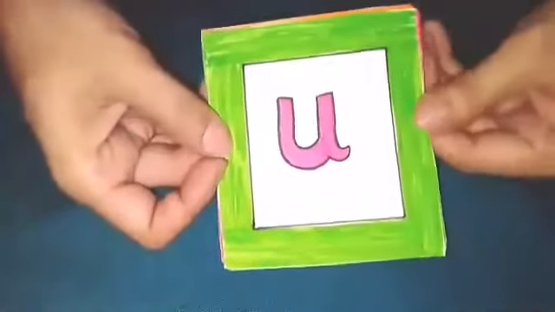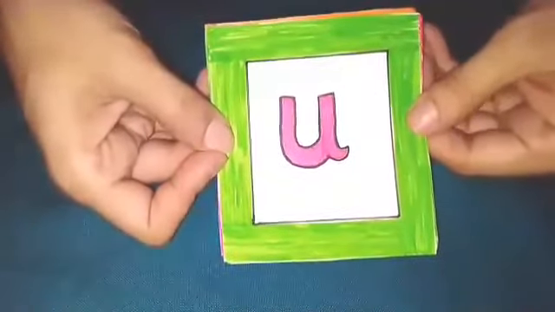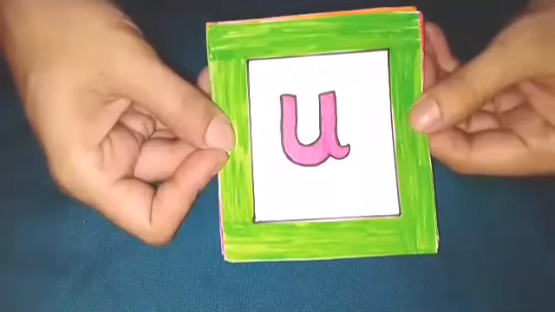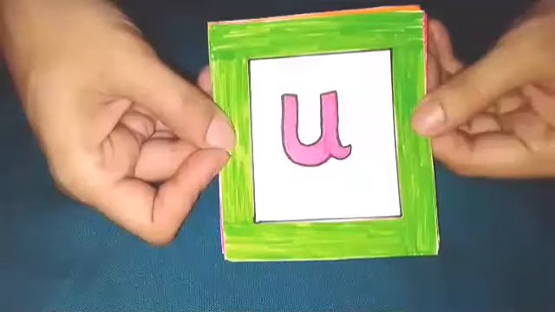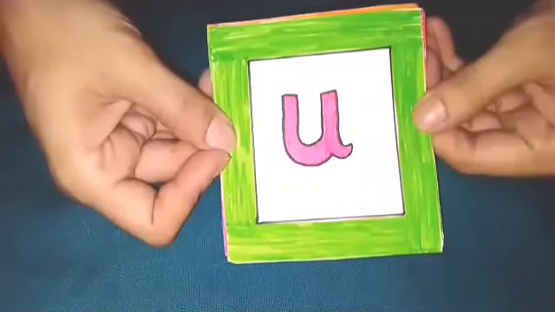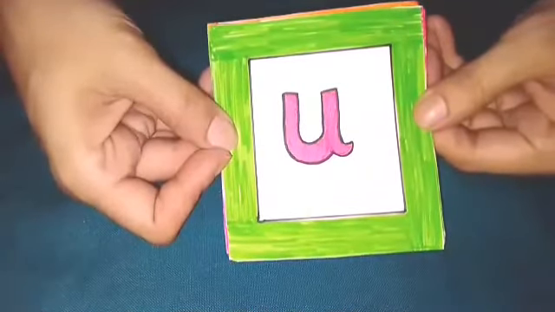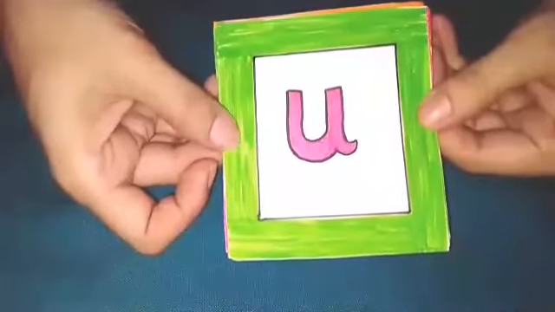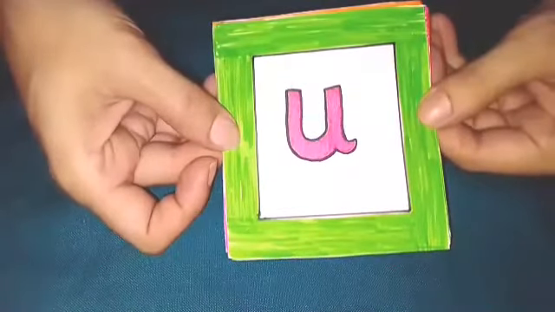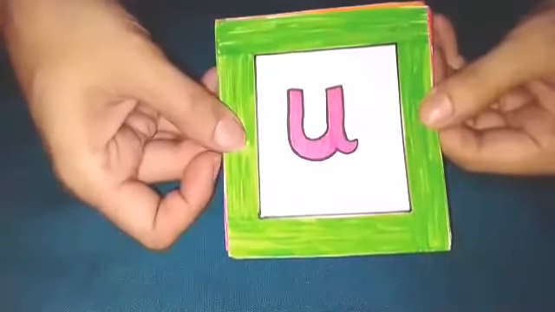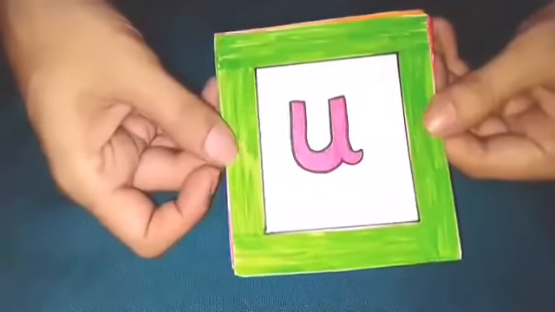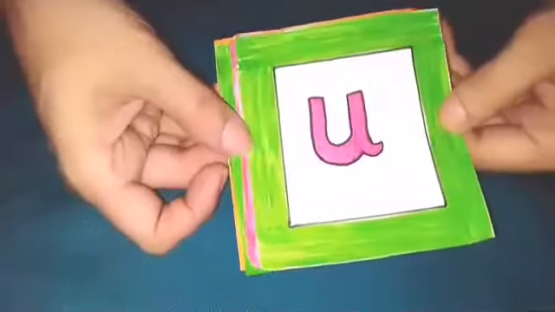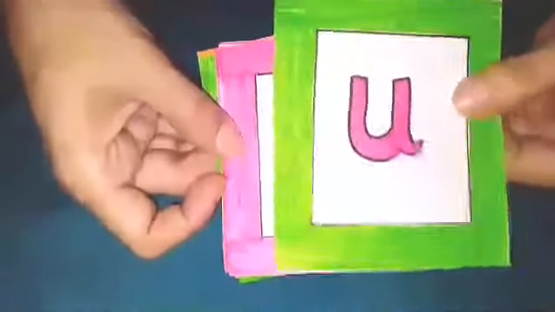The next letter is letter U. U has two different sounds, like U and O. U says U, urine. U says umbrella. U says urgent. U says O. The sound of U is O and U.